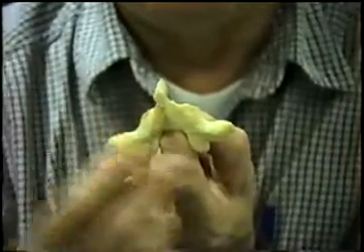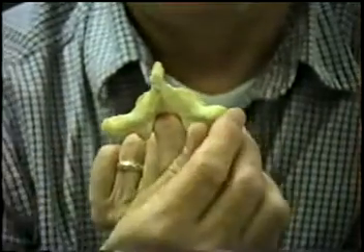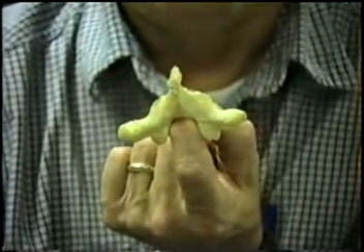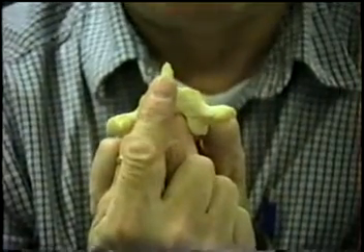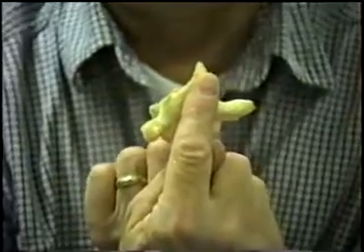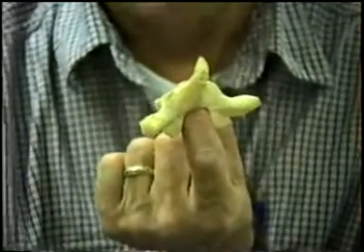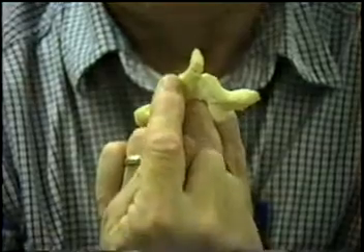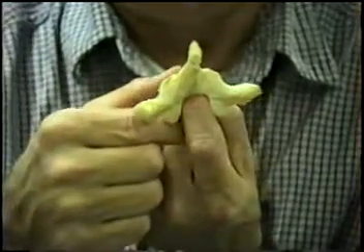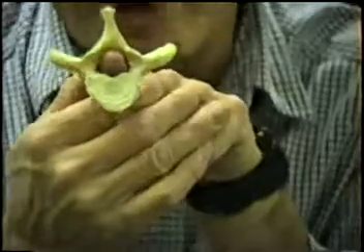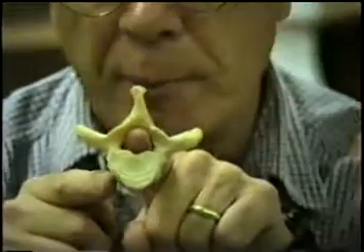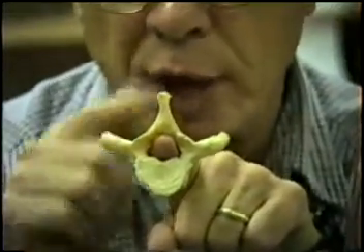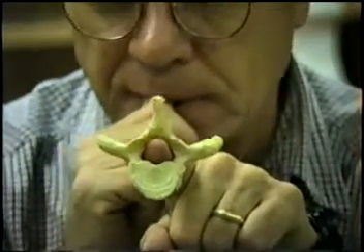Then the 2 projections that extend out laterally are the transverse processes. So what we've got from a posterior view is you can see the transverse processes, the spinous process projecting out posteriorly, and in between, the lamina. Now then, if I tip the vertebra up in this direction, again keep in mind that the spinous process is posterior and the body is anterior. The transverse processes are projecting laterally.